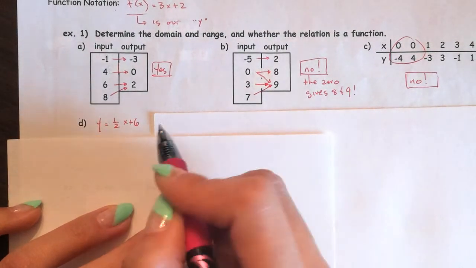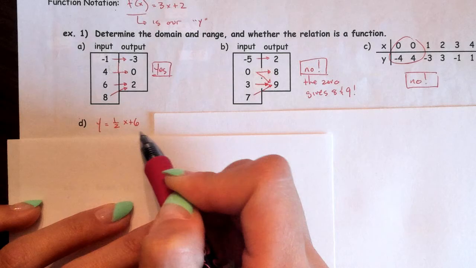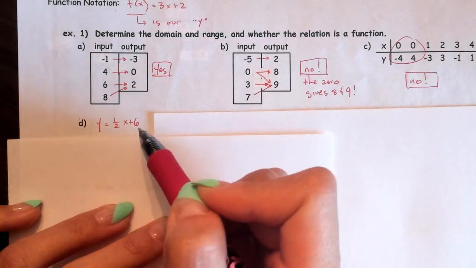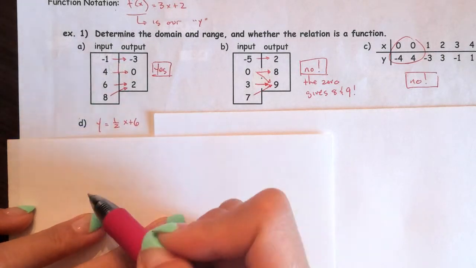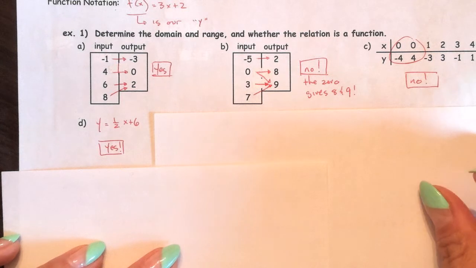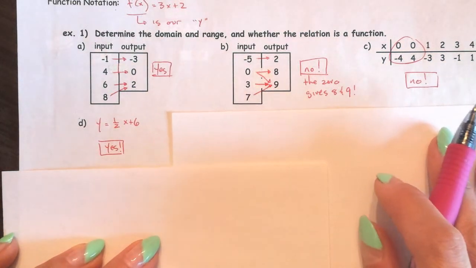So, determine the domain and range. The domain is basically all real numbers. The range is all real numbers. Is it a function? Yeah, it's a function. This is a line. It has a positive slope. It looks something like this. So, yeah, it passes the vertical line test. Really, this one you're just saying, is it a function?